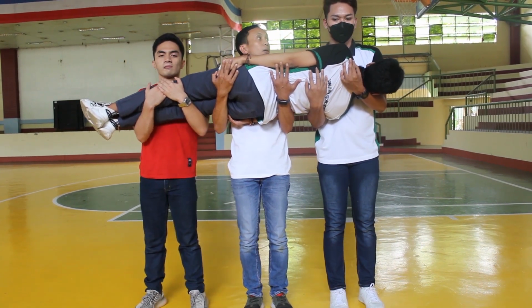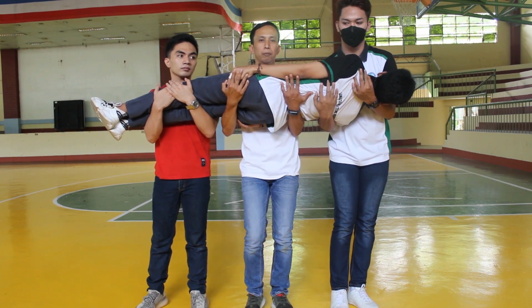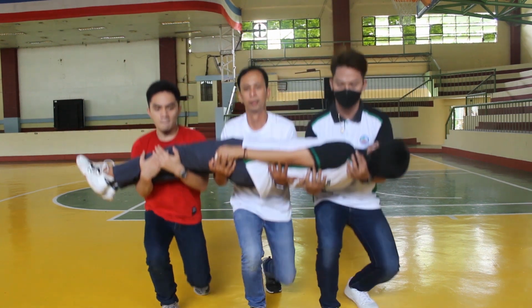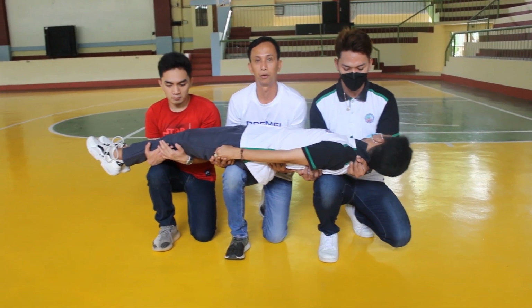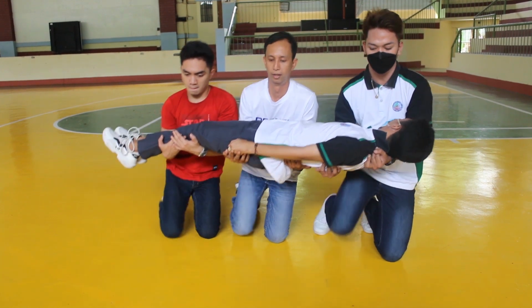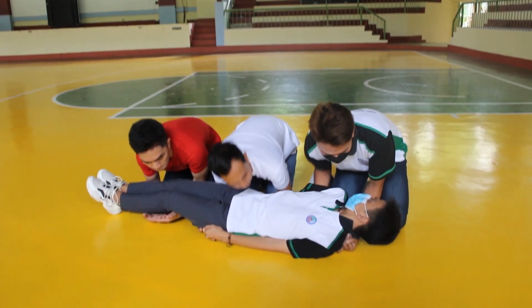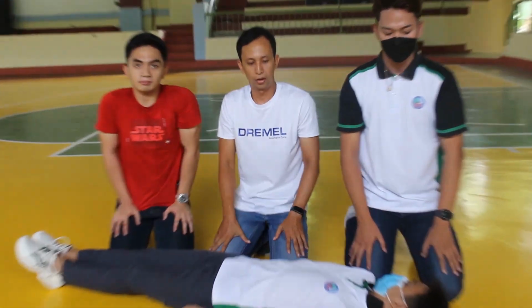Then we're going to move the victim or place the victim to the floor. Kneeling position, ready, kneel, down. And slowly, we're going to place the victim on the floor. Ready, and to the floor, 1, 2, 3, down. Okay, so we are done on the narrow alley 3-man carry.